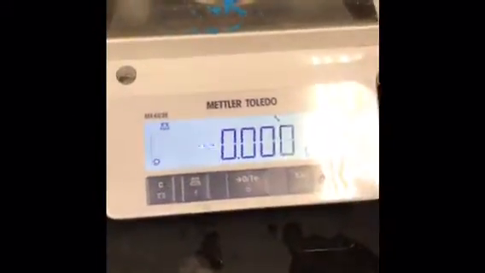So now we're going to take the mass of this. First, we zero our balance, and then we put the solution here. With this concentration, it was 44.558. Okay, we'll subtract 19.636, which is the mass of the concentration flask. That would be 24.9. Okay, so it's lower.